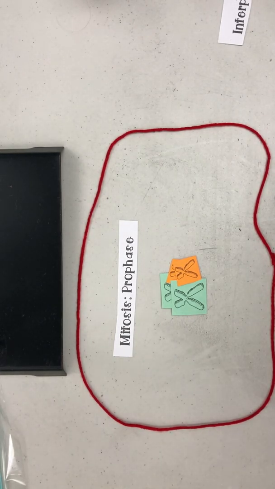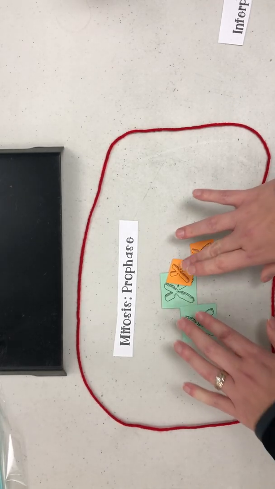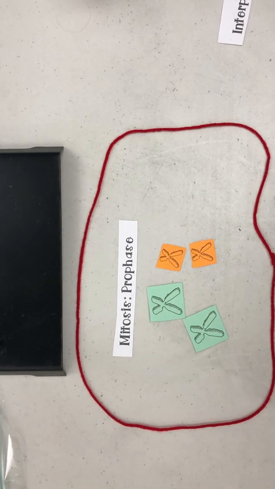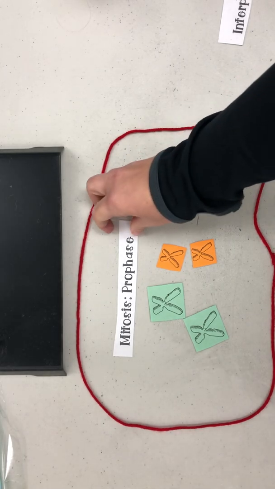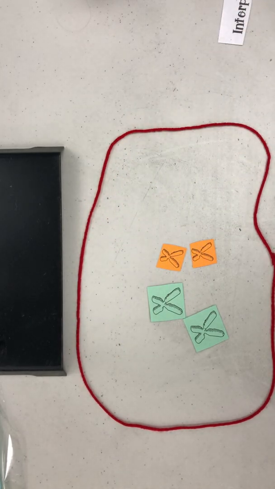So pause right now. Draw this on your paper. We are now starting mitosis, and we are in prophase at the beginning of mitosis. We have lost our nuclear membrane, and now we can see our chromosomes, okay? So draw that on your paper. Now, the chromosomes are just kind of floating around in there because they're not contained inside that nucleus anymore. The nuclear membrane has disappeared.